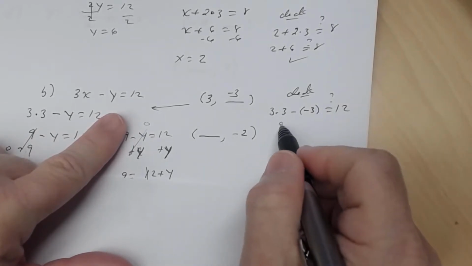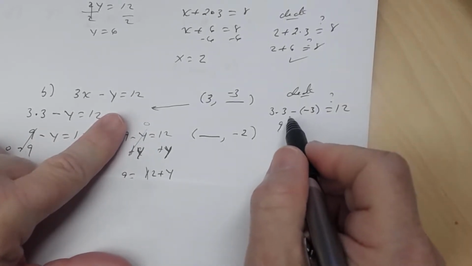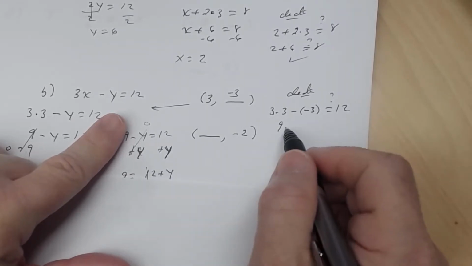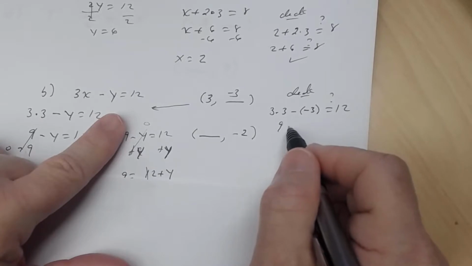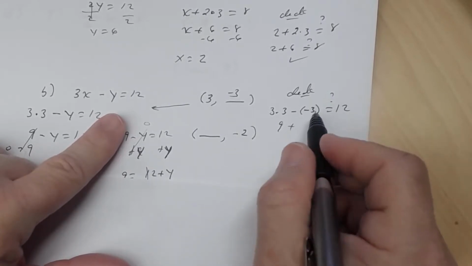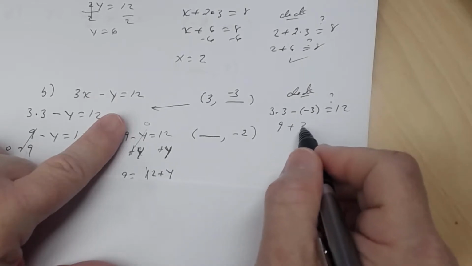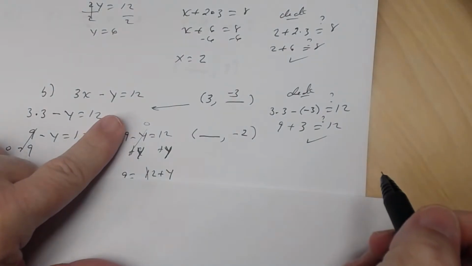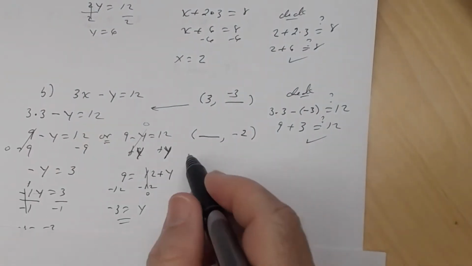3 times 3 is 9. Now remember, 9 subtract a -3 means the same thing as 9 plus, remember, change the subtraction to addition, you add the opposite, remember, add the opposite. So that becomes 9 plus 3, and is that equal to 12? And the answer is yes, 9 plus 3 does equal 12. Okay, now let's do this one.